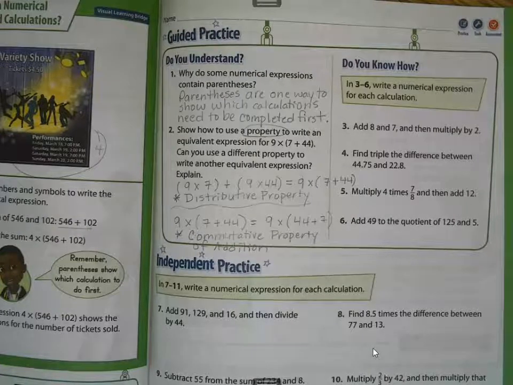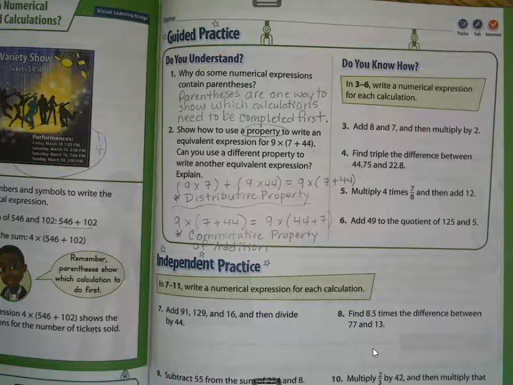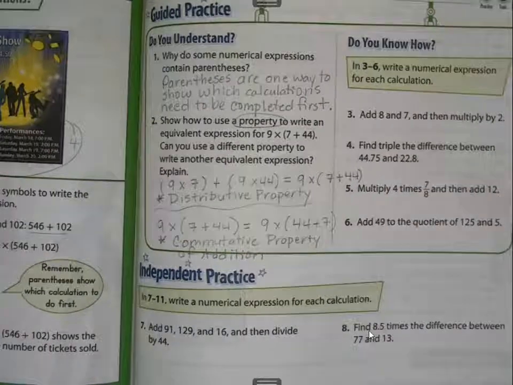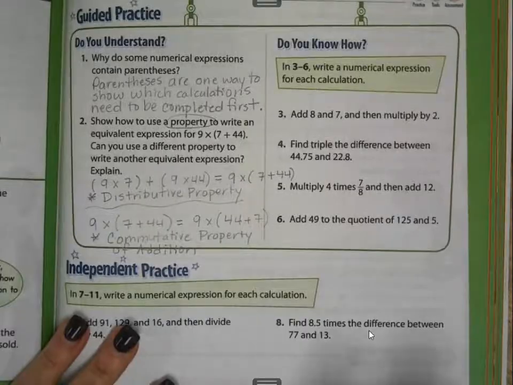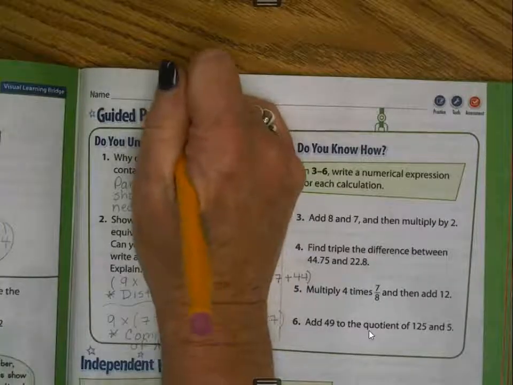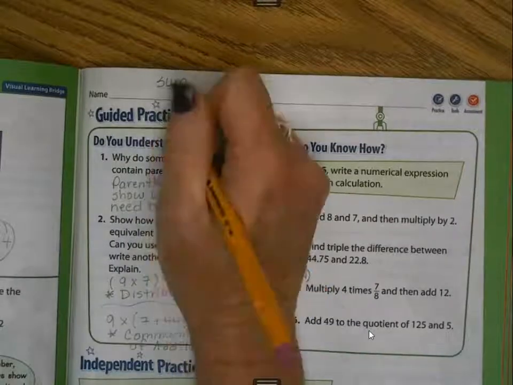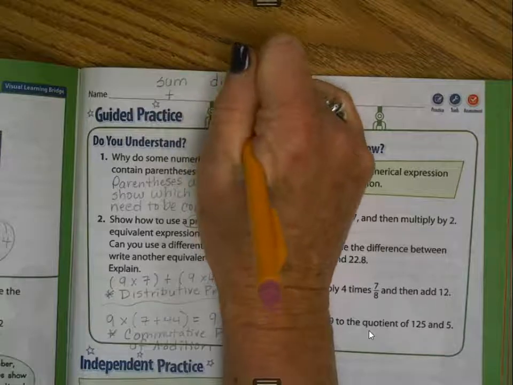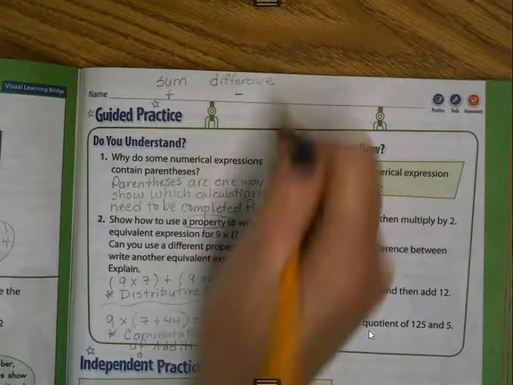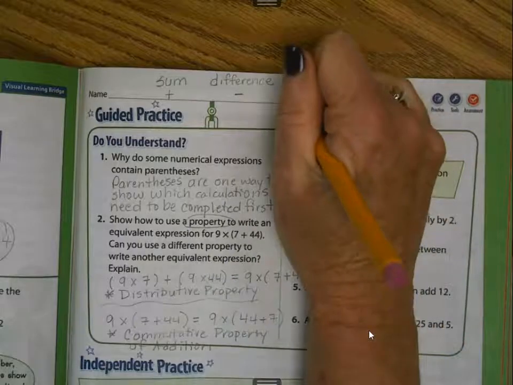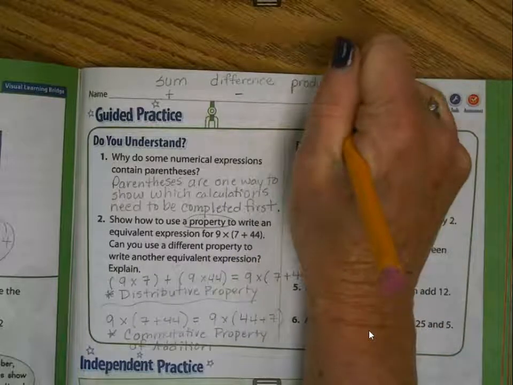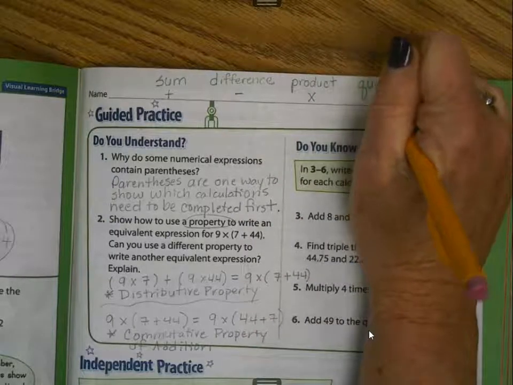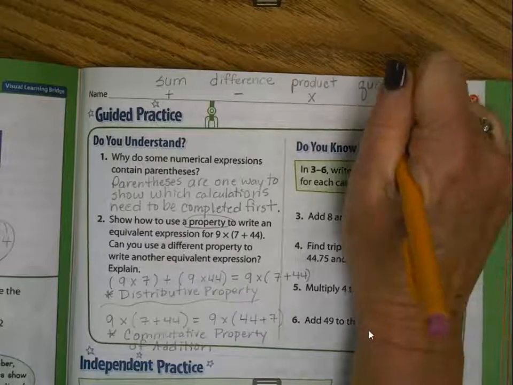All right, so we are going to write a numerical expression for each of these calculations. So this is where we really have to read carefully, and there's a couple key words we have to know. We have to know that the sum is talking about the answer to an addition problem. The word difference is the answer to a subtraction problem. The word product is the answer to a multiplication problem. And the word quotient is the answer to a division problem.